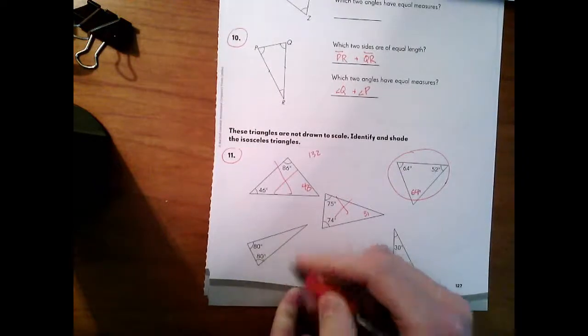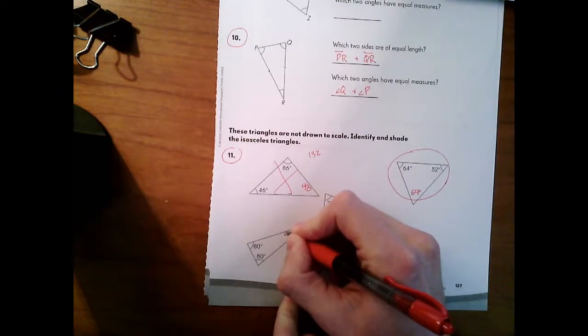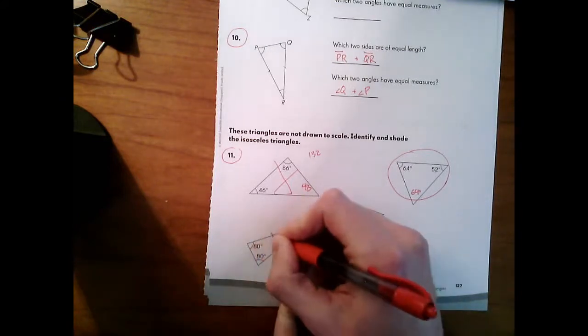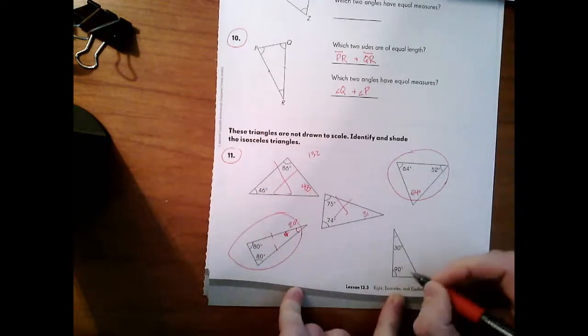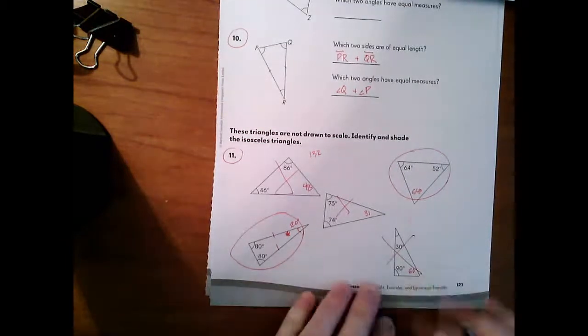80 degrees and 80 degrees. That means that this one is 20 degrees, but these two are equal, so yes, here's another isosceles. And this one, 30, 90, this has to be 60. No two equal angles. So just these two are the ones that are isosceles.